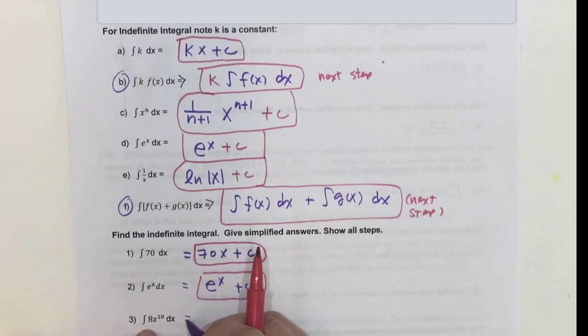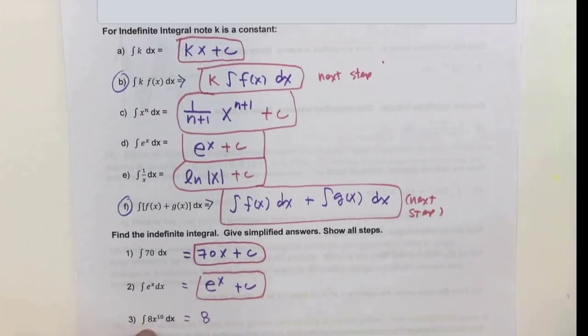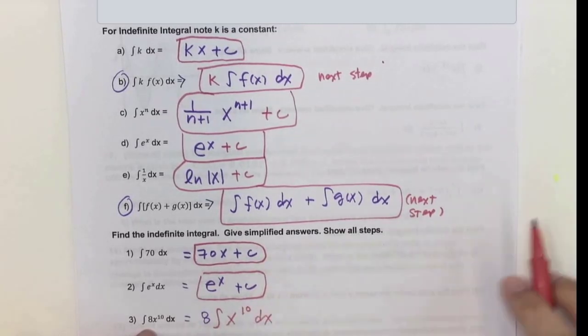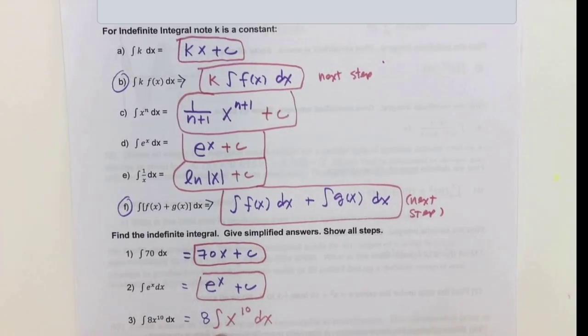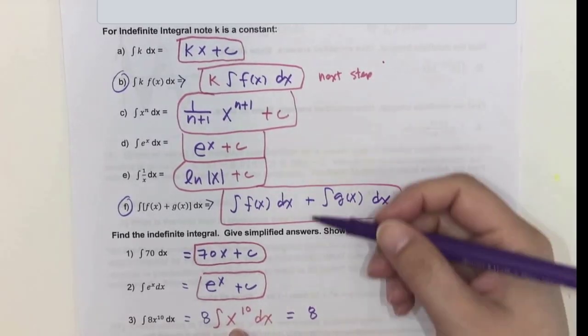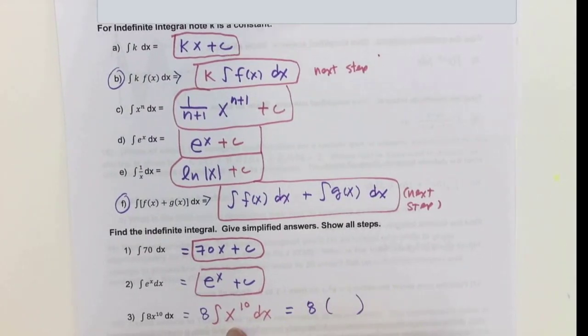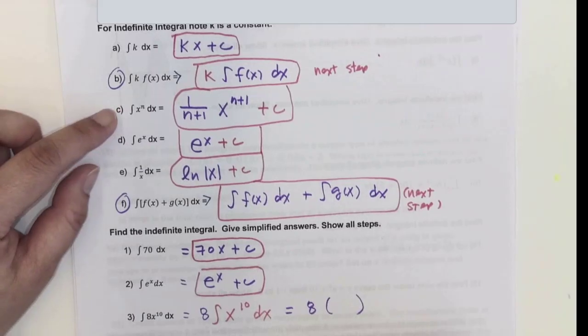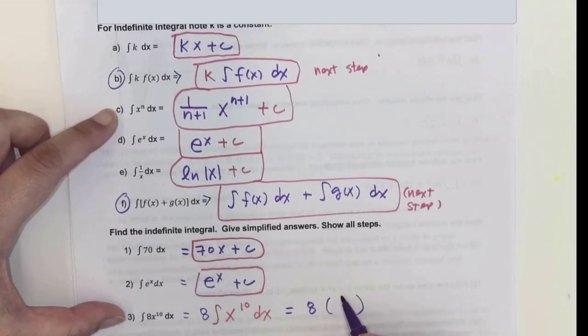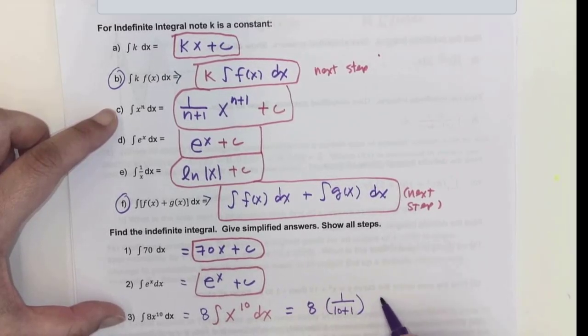Pull the number out, and then take the integral of x to the 10 power dx. So for that, we are going to do what? The number stays outside, and then for x to the 10 power, following this property, we will do what? Multiply. Okay, this is the same as this property. 1 over 10 plus 1 in the denominator, and x also raised to 10 plus 1, right?